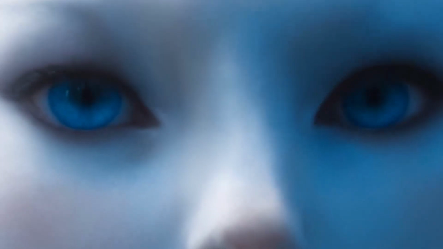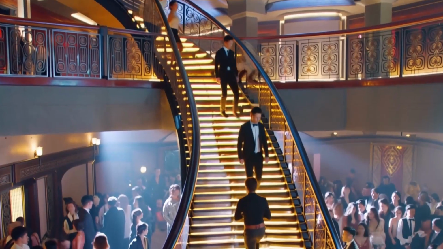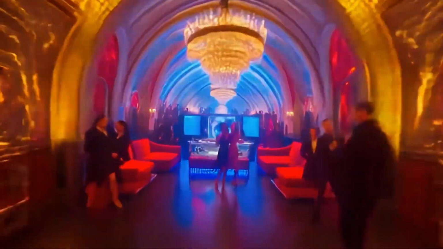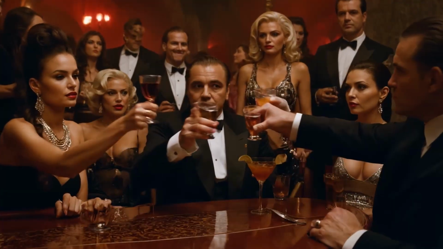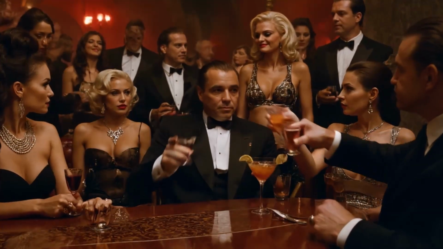AI doesn't replace creativity, it amplifies it. It gives us new tools to visualize ideas that once lived only in imagination. But it still starts with you, your story, your taste, your sense of timing and mood.